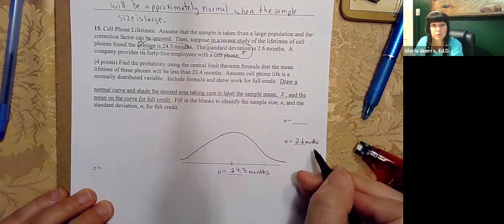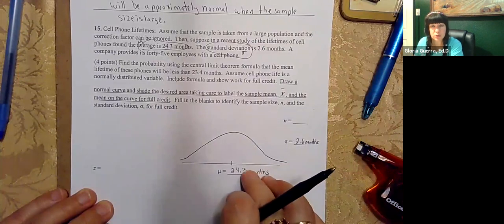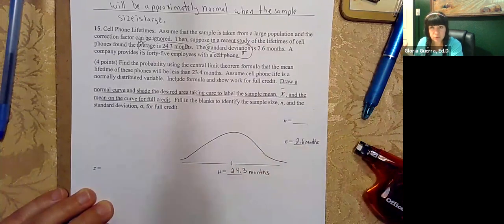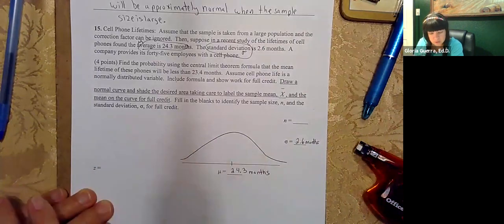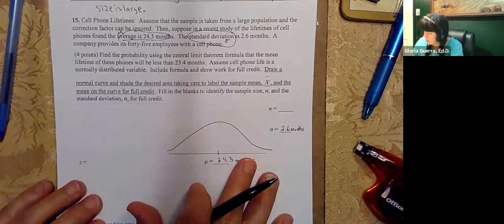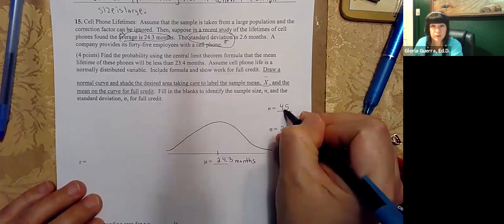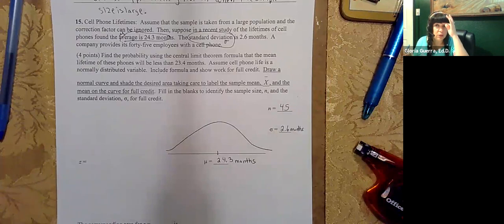And that's good, those are the same units, because if you had years and months, you would have to convert them to the smaller unit, like to months. So that's good, they're already the same units. A company provides its 45 employees with a cell phone. Okay, so that's good, it's over 30. If the number is under 30, it can still be done, assuming that it's approximately normal. But this is good, it's over 30, it's 45.